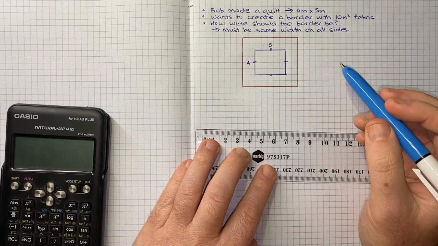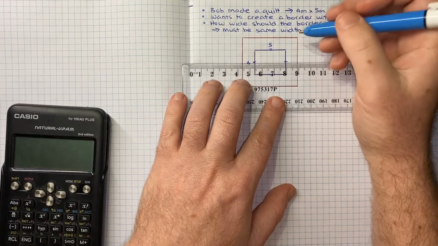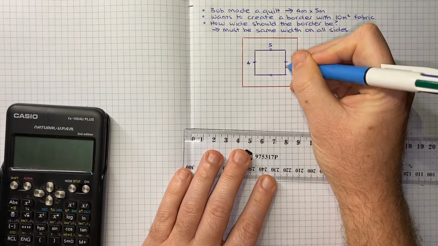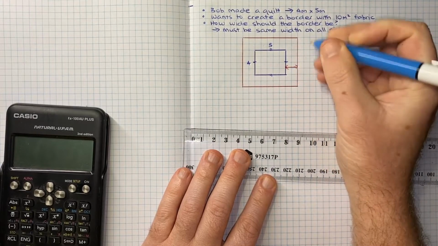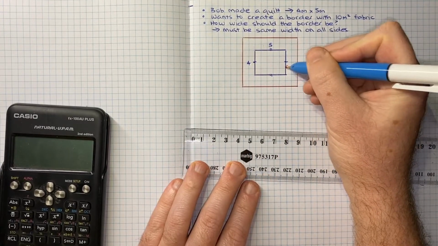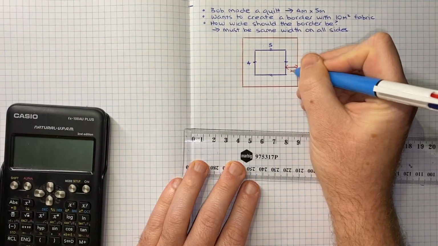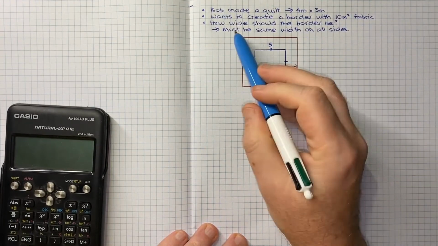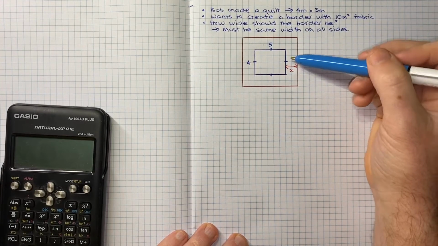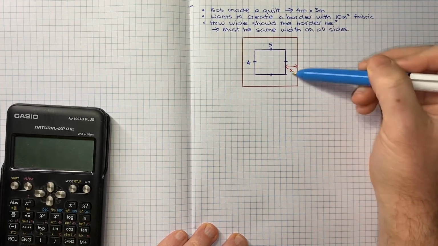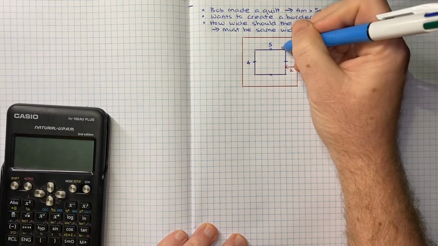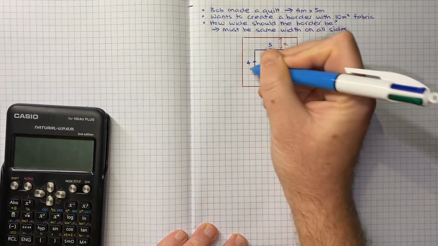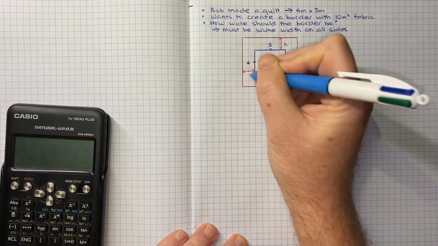It probably makes sense to give that a letter. So in this case, I might call this width here, the length from the quilt to the outside of the border, we'll call that x. And because we're told that the border must be the same width on all sides, because we've got 1, 2, 3, 4 sides to this border, we know that all of those widths we can call x, because they need to be the same.